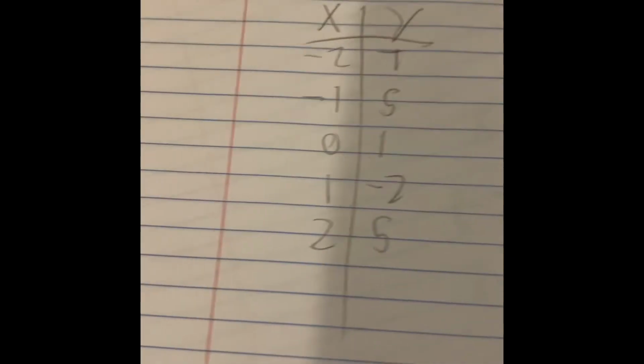If we do the same thing here, it's going to be different, because if you're plugging 0 into -3x, you're going to get 0. So in that situation, this would just be 1. Then -3 into 1, plus 1. So -3 plus 1 is going to be -2. Okay, let's do it right here. -3 into 2 plus 1. -6 plus 1, so it's -5. So this is our table of values.